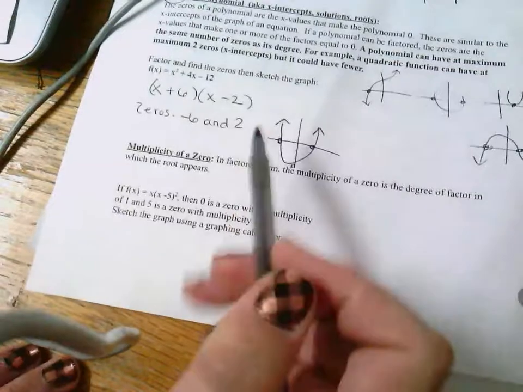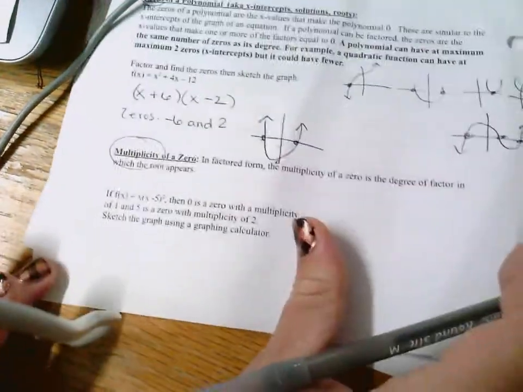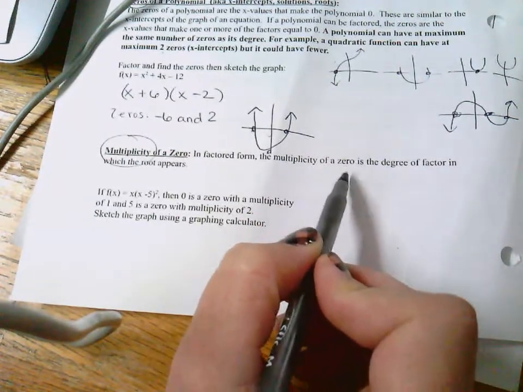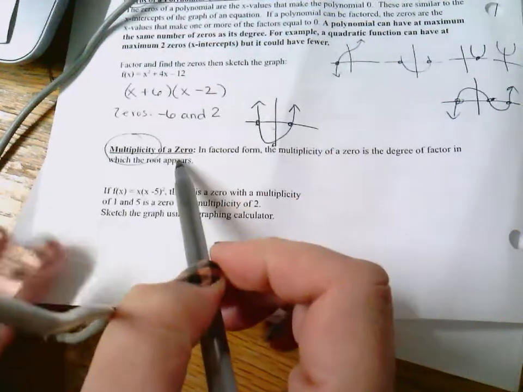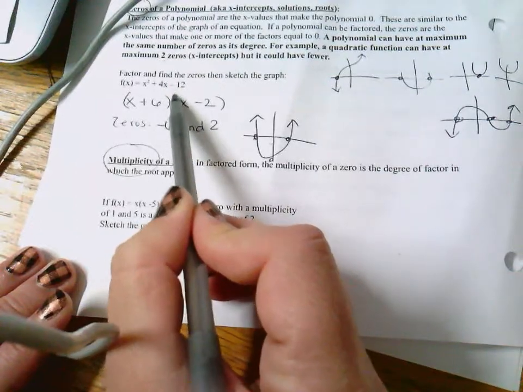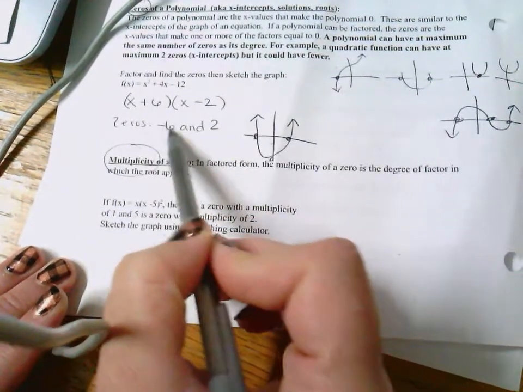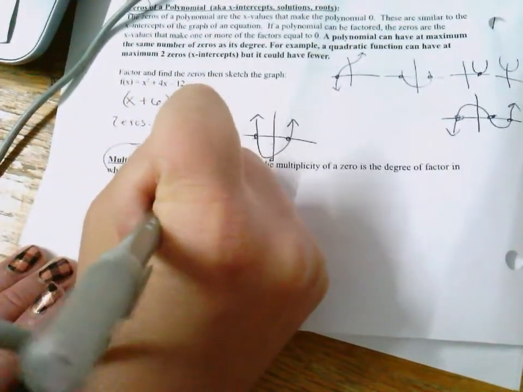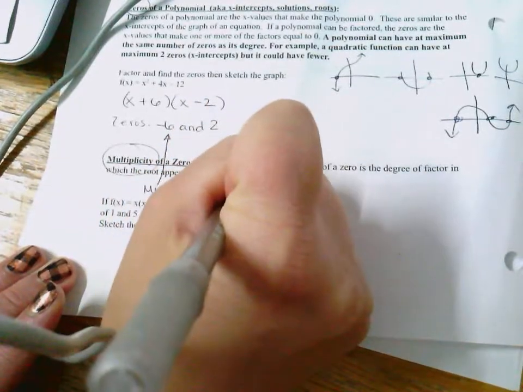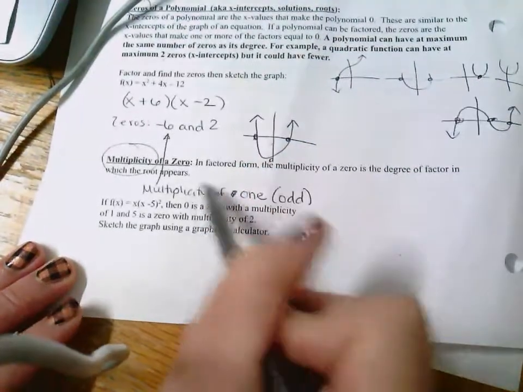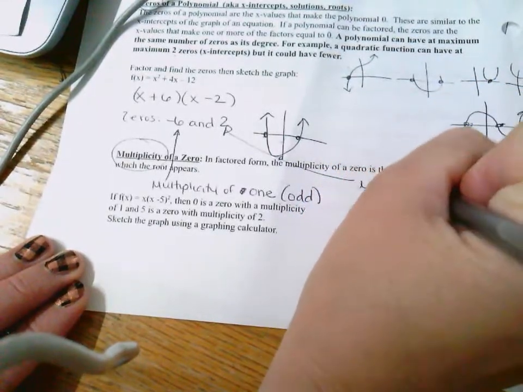So this is another term that I want you to be familiar with, multiplicity. The multiplicity of a zero is the degree of the factor in which it appears. So x plus 6 has a power of 1. I don't see any squared or cubed there. So -6 has a multiplicity of 1, and 1 is odd. So we call that odd multiplicity. Same thing with 2. Multiplicity of 1, and that's odd.